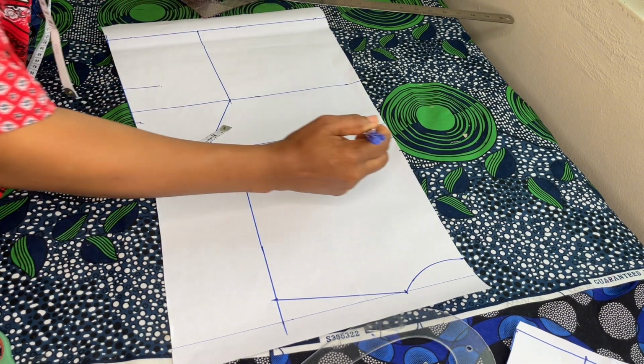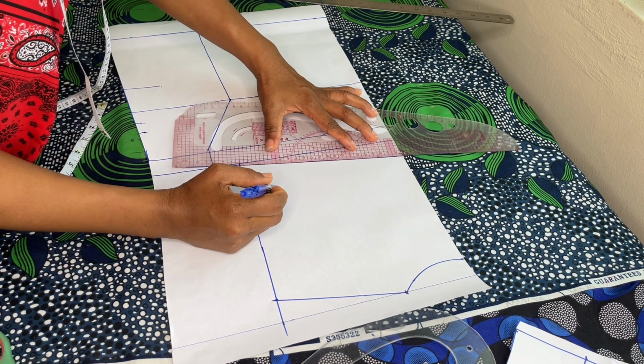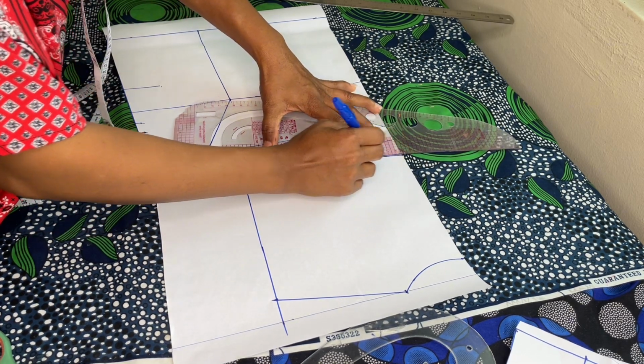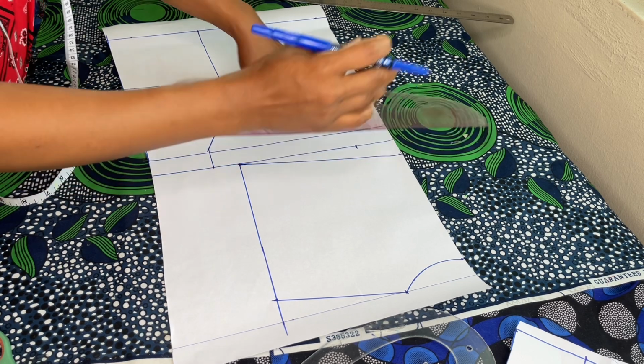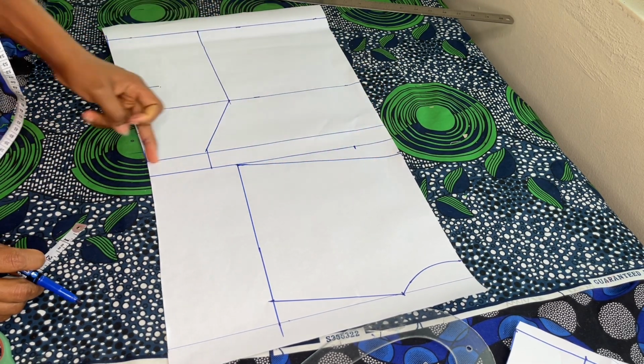So I just go up by 1 inch here, 1 inch. So I'll connect it here. So that back is going to be giving that slanted, inverted look. It's not slanted. This side will be up, this side will be low.